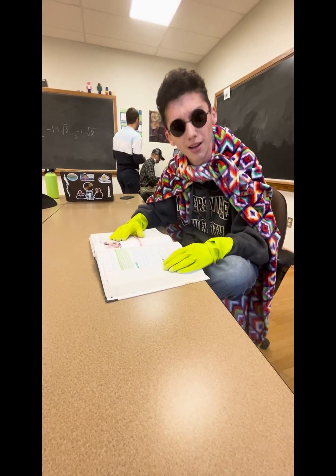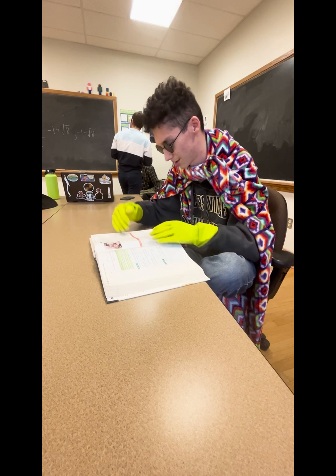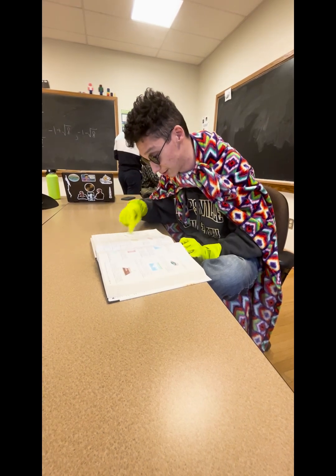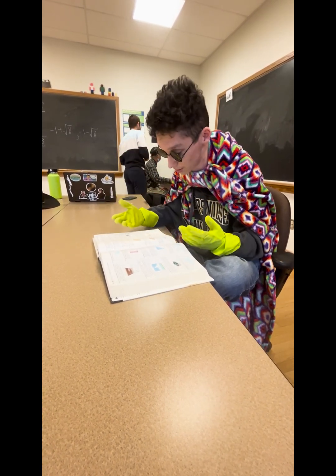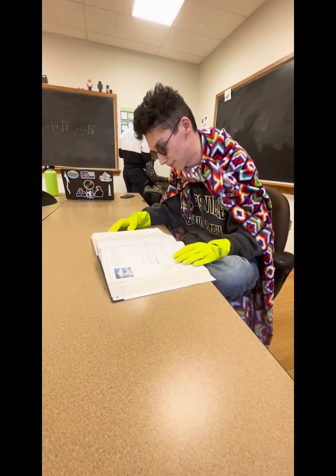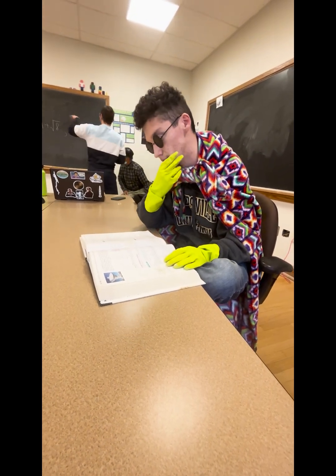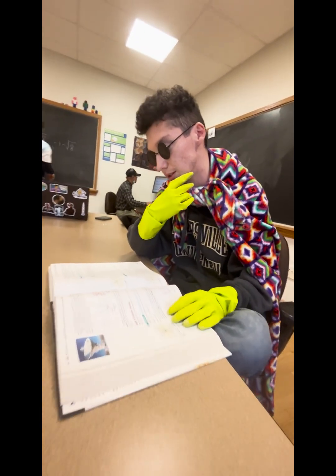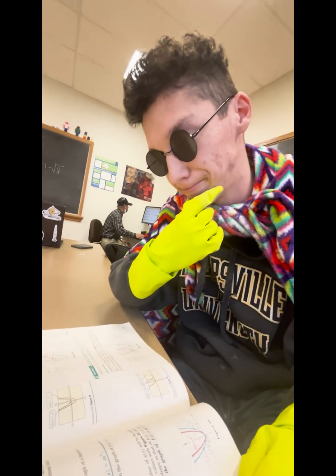Then, to graduate the EL program, students must test above a 4.6 on the ACCESS test. If they do that, and they pass the rubric that must be filled out by their English teacher, then they are able to graduate the program.